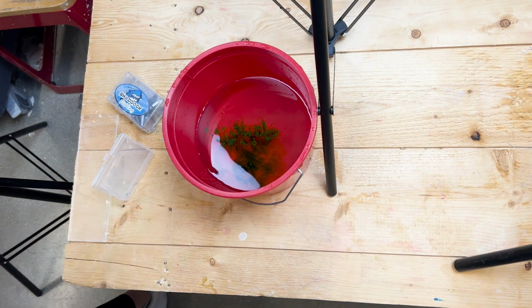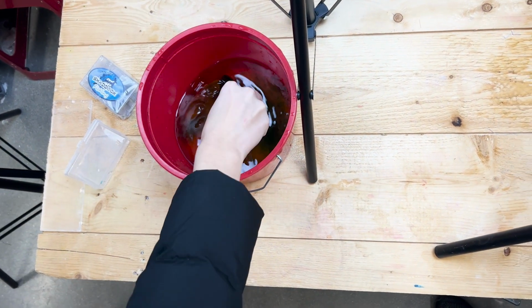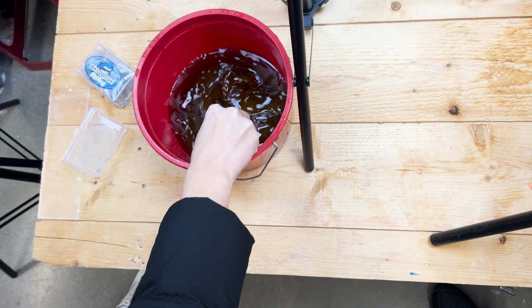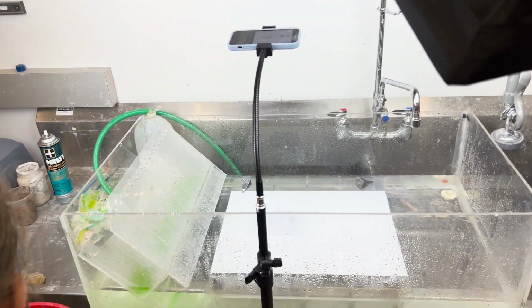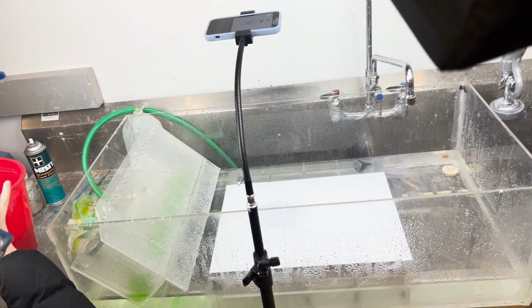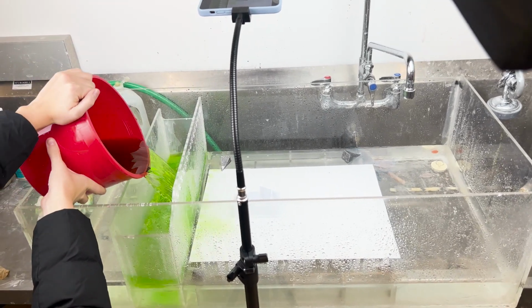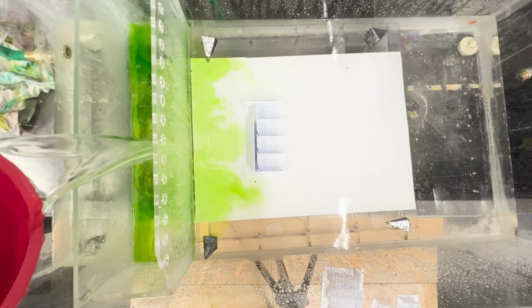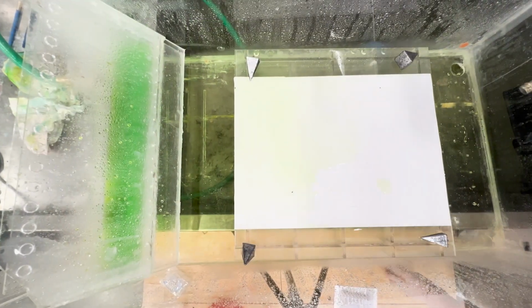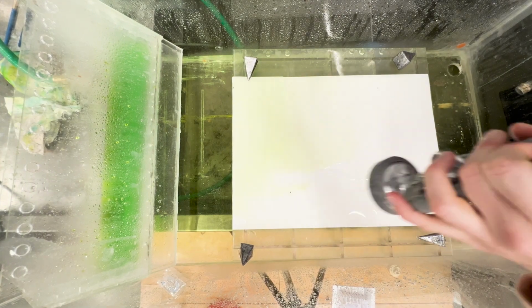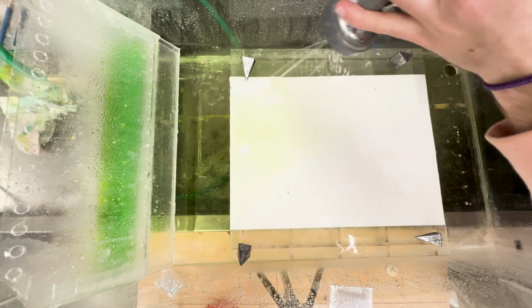To perform the test, we would pour the food coloring into the tank and observe the air movement and flow path. And to clean up, we would empty the tank by pulling the plug, rinse the food coloring off the table in the tank, and dry out and restart the setup process for the next model.